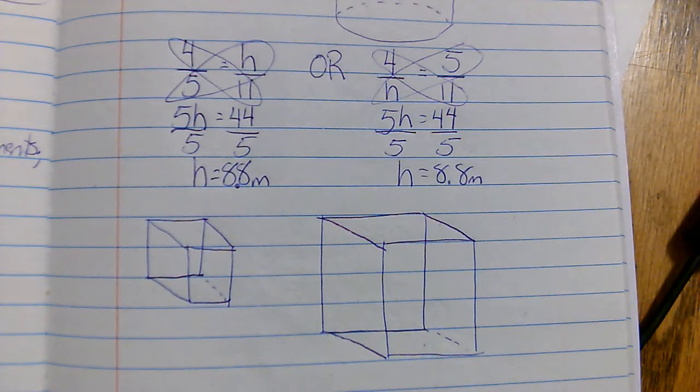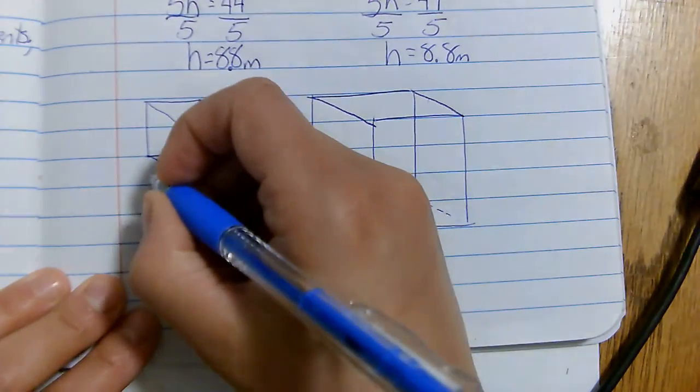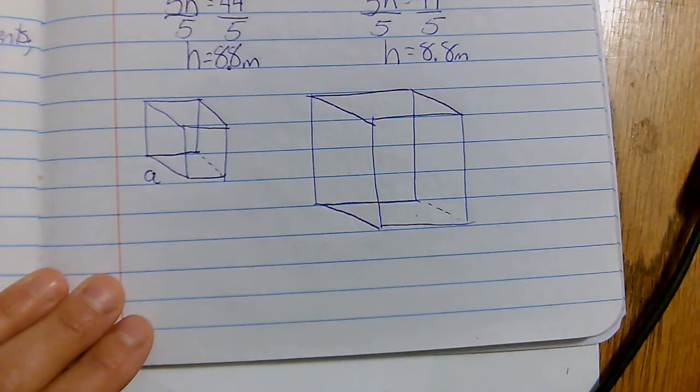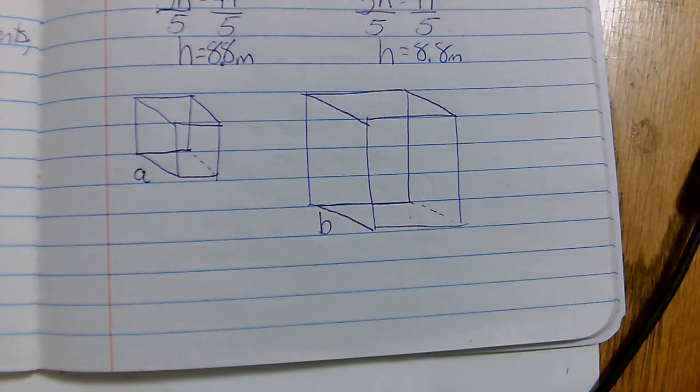Alright, so these 2 figures are similar to each other. And let's say that my small one has a side length of A, and my large one has a side length of B. I can set this up a few different ways.